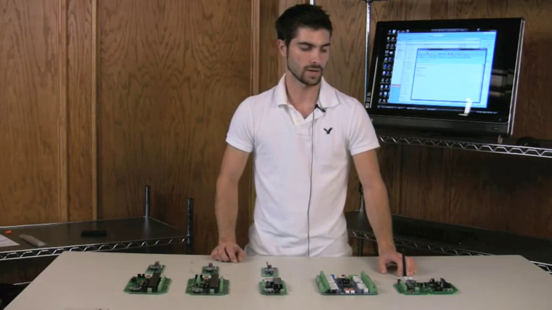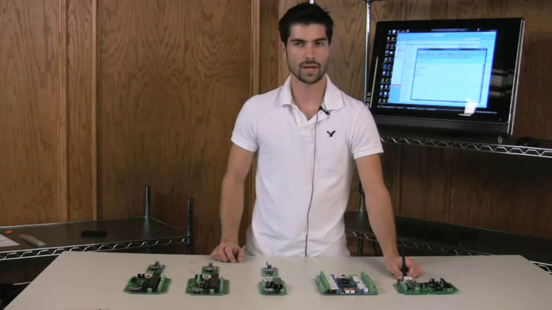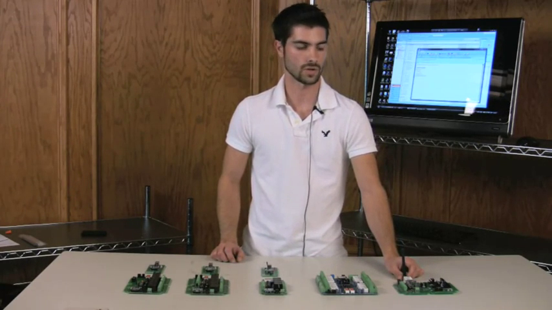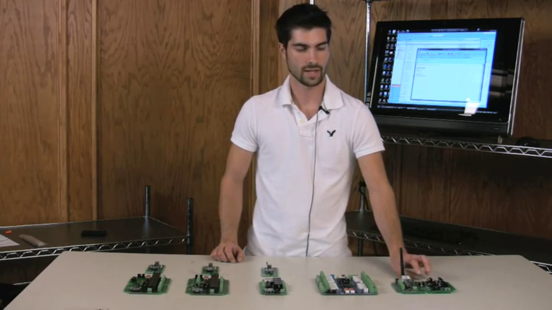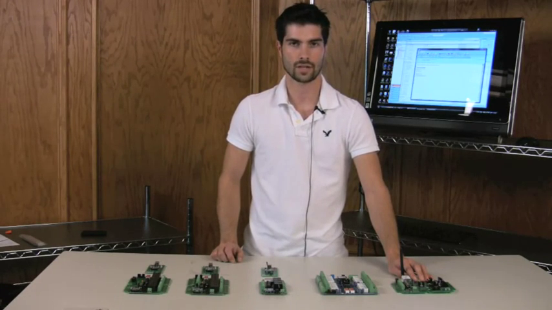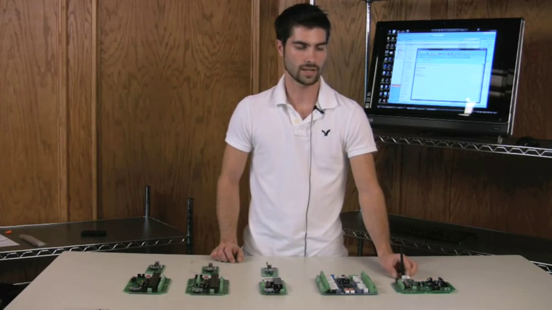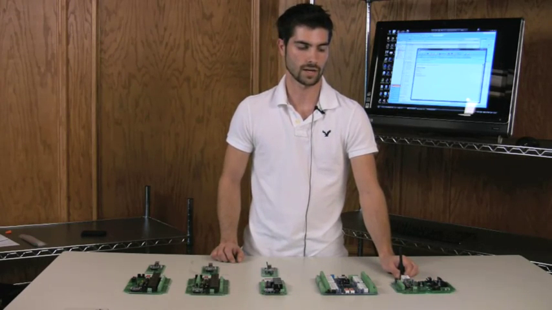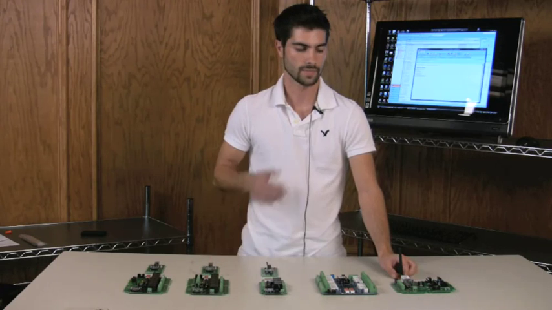The first one I'm going to talk about here is Wi-Fi. We have a huge line of Wi-Fi controllers for our devices. We have Wi-Fi relay controllers, A to D converters, contact closure detectors. Just about anything you could imagine in our product line is available in Wi-Fi.